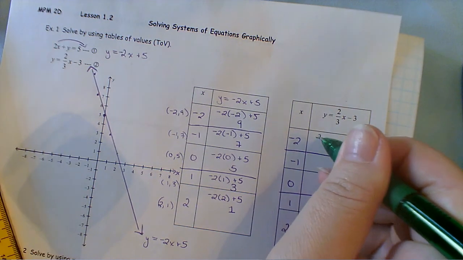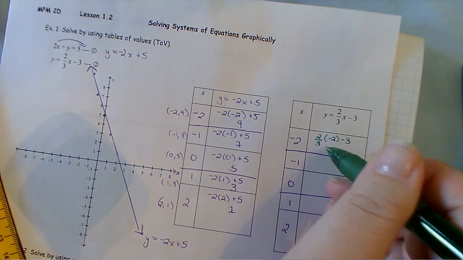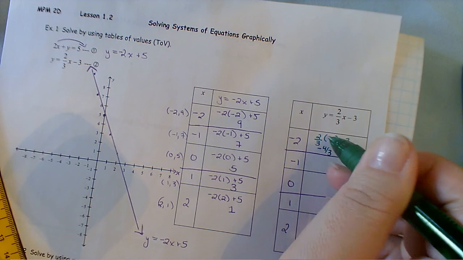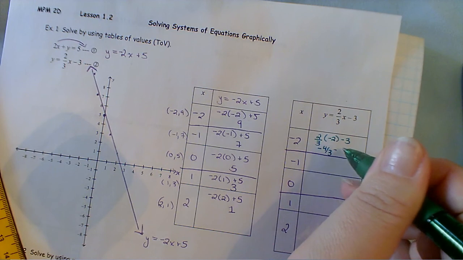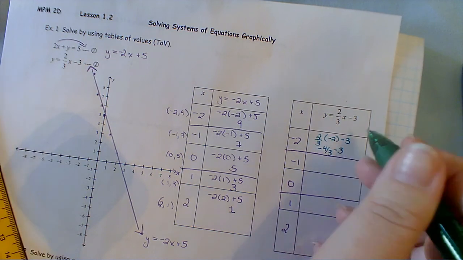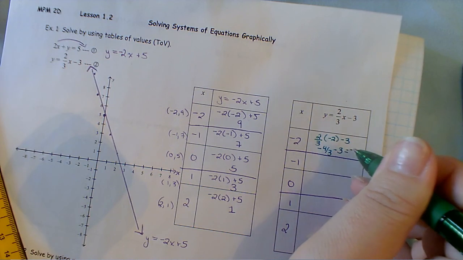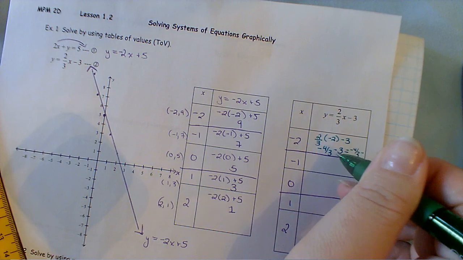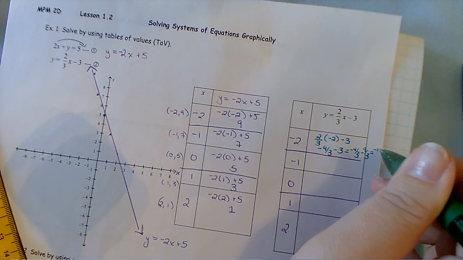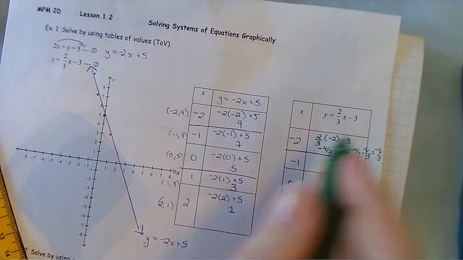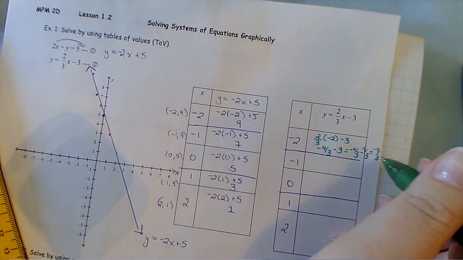So 2/3 times -2 minus 3. So top times top is -4/3, right? Top, bottom times bottom, 3 times 1 is 3, and we're going to minus 3. So if you want to use your calculator, go ahead. 3/1 becomes -4/3 minus 9/3, and that's going to be -13/3.